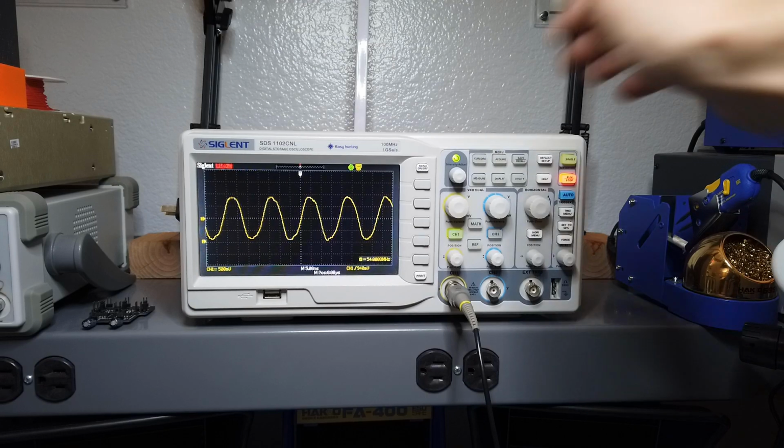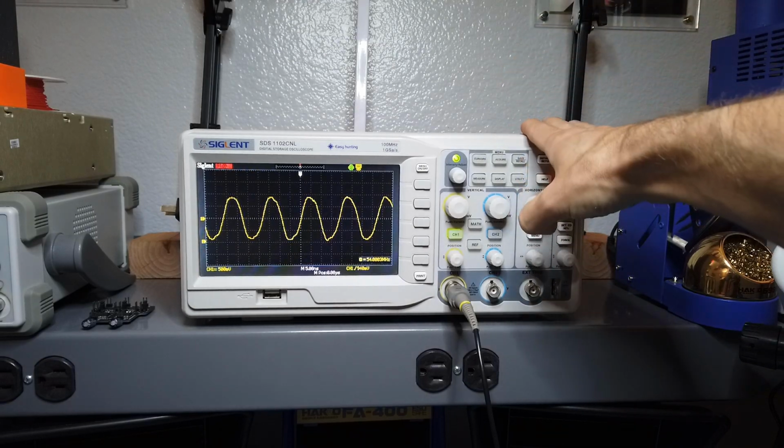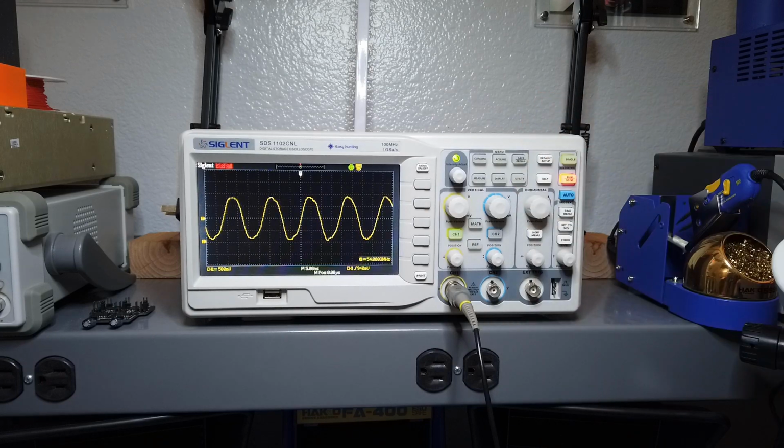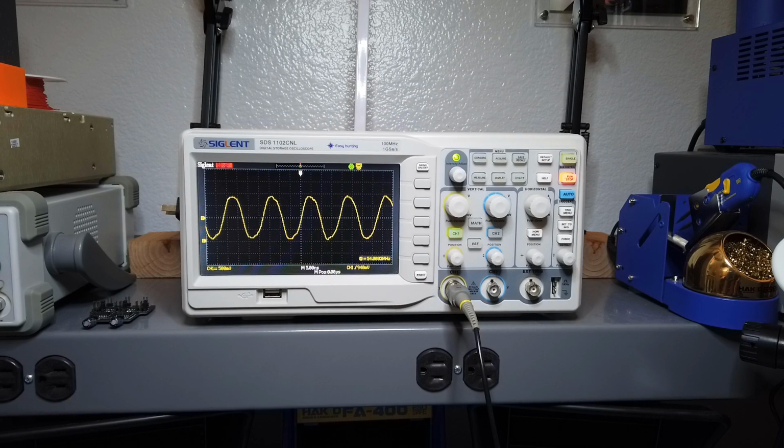Alright, next let's look at the oscilloscope. So oscilloscopes are another piece of equipment that are used very frequently in electronics labs. Oscilloscopes are very similar to the voltmeter function in a multimeter, except with an oscilloscope it allows you to look at a collection of points rather than just taking a single measurement.